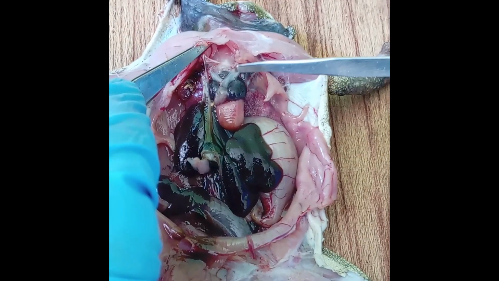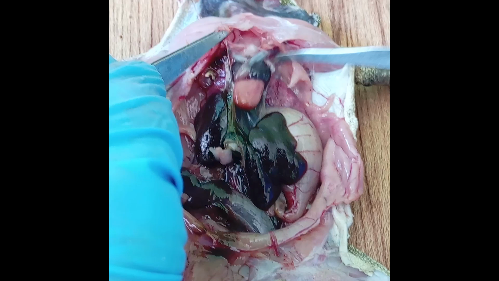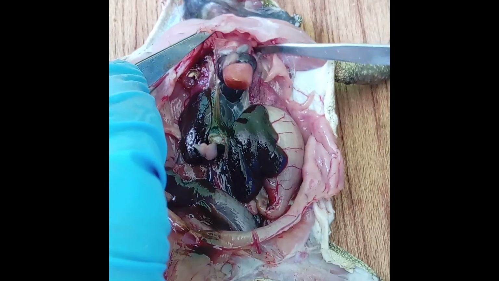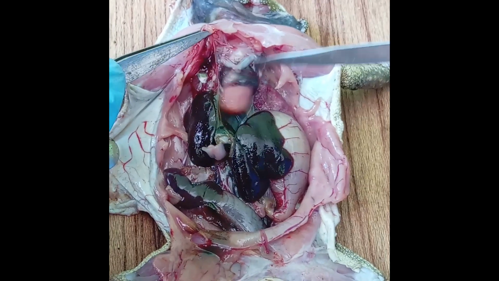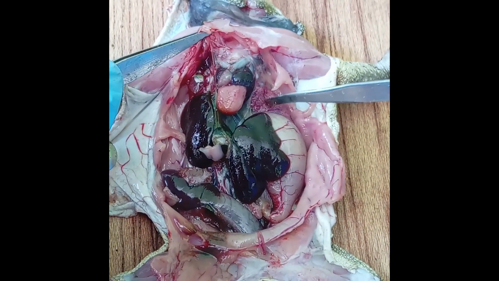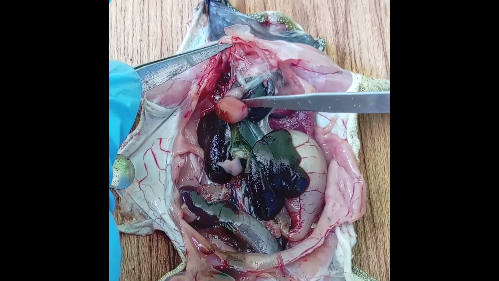You have the heart with its blood vessels. You can see the lung at the side there. You can see another lung. That's the thoracic area. That's a lung there. That's another lung. That's the heart. So that's the thoracic area.